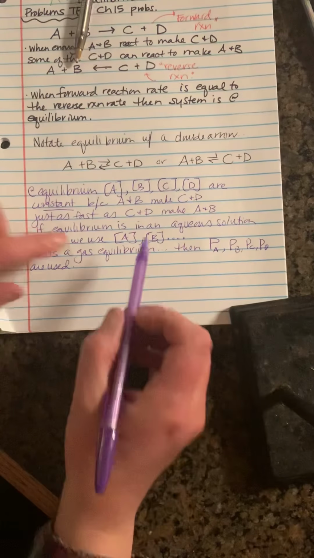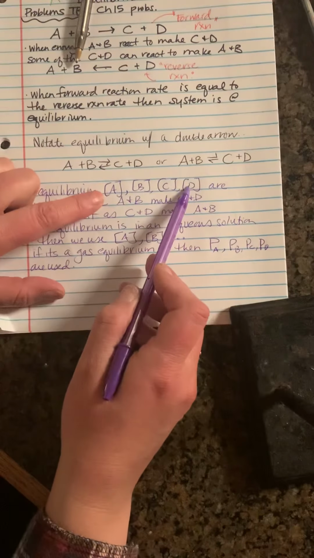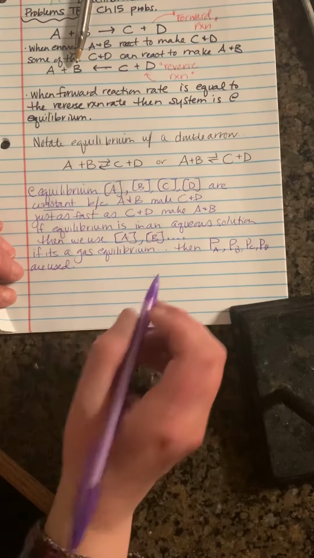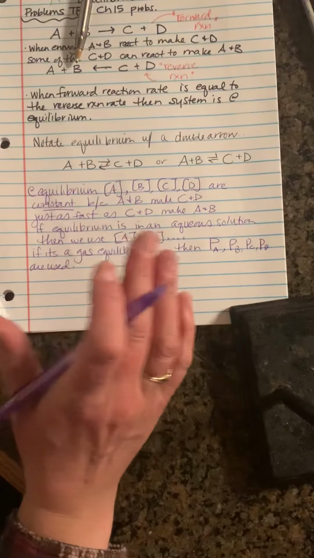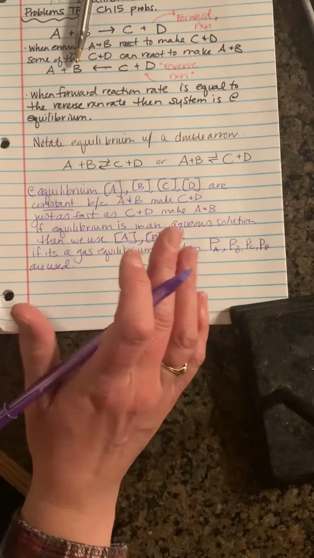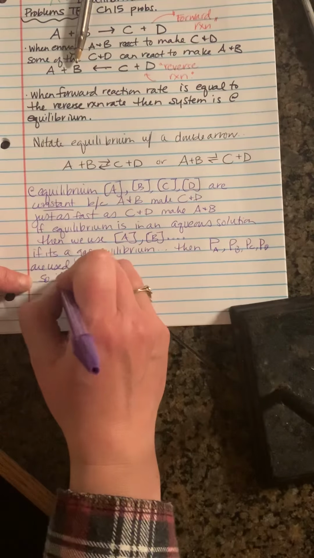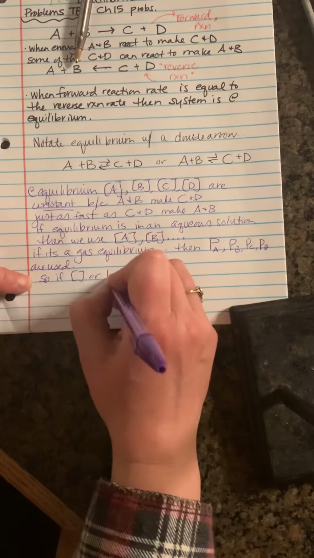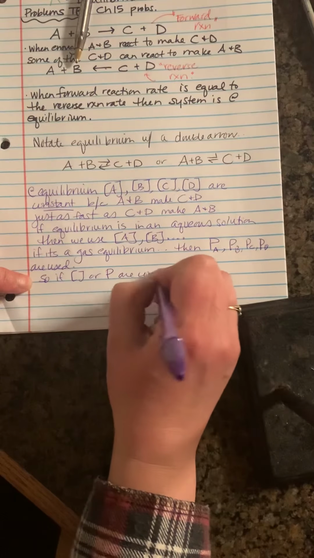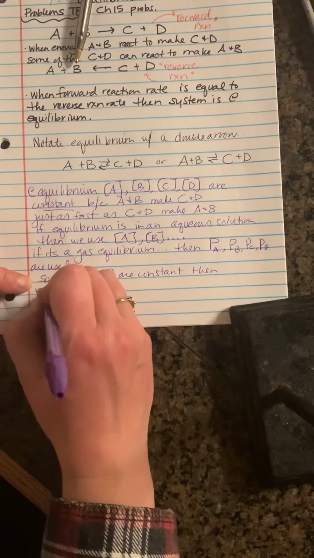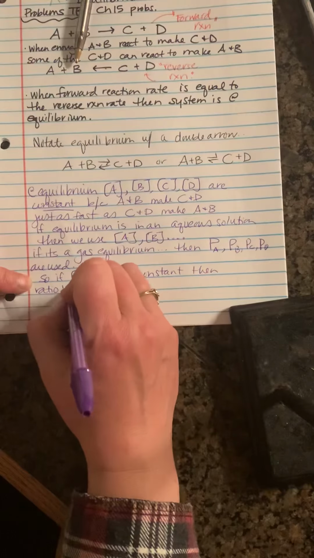And so if these are constant, the concentrations or the partial pressures, then we could also recognize that the relationship, that is the ratio between them, would be constant. So if the concentrations or the pressures are constant, then the ratio between them is constant.